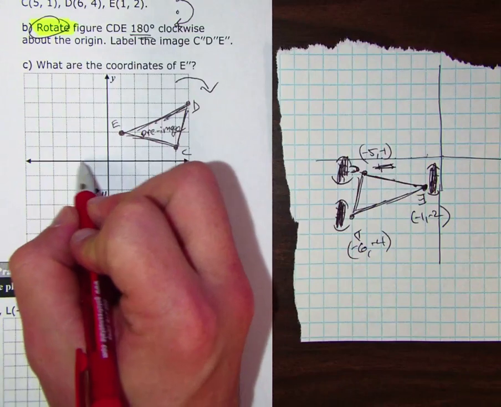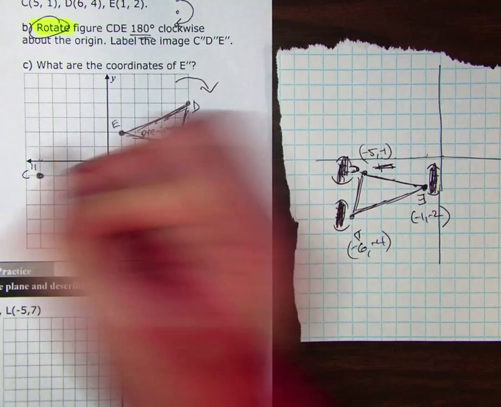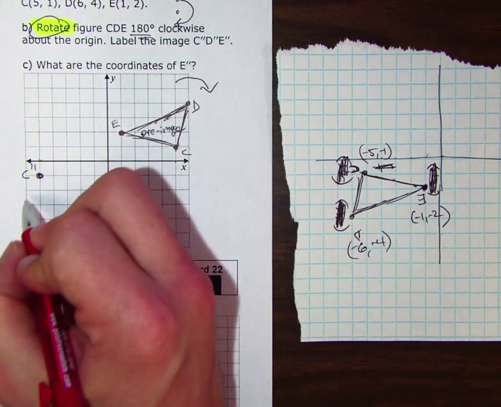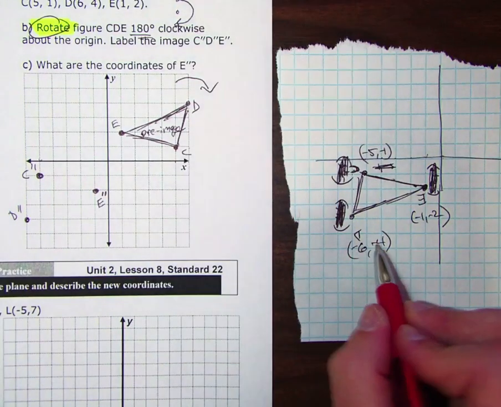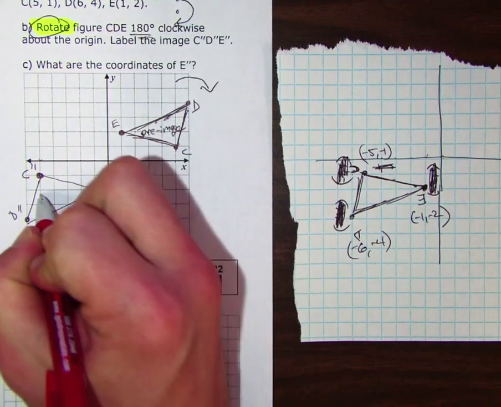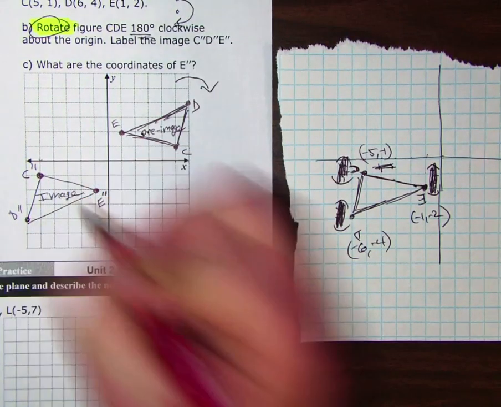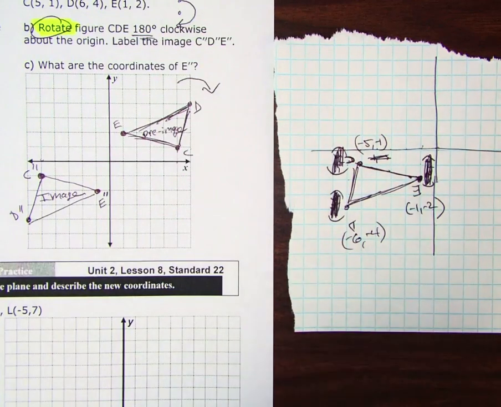C happens to be at -1, 2, 3, 4, 5, down 1. This is C double prime. And finally, D is going to be over here. D double prime at -6, -4. That's my image. I advise using the graph paper, but you can still use the first method I showed. Just do the rotation, write down the new coordinates, put the paper back, and use those to make your image. Good luck.